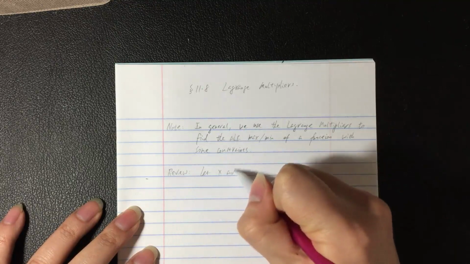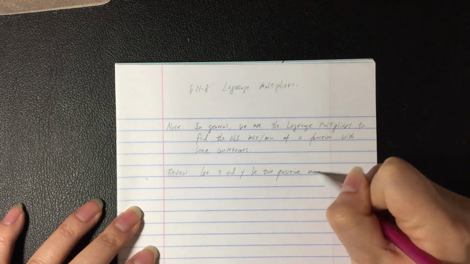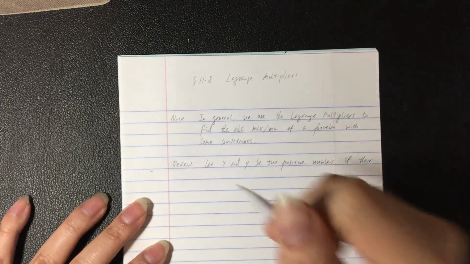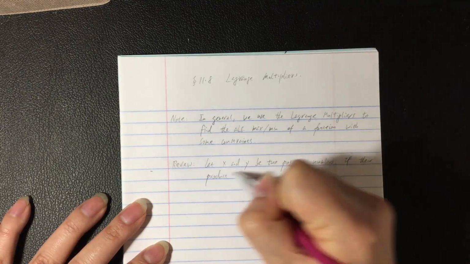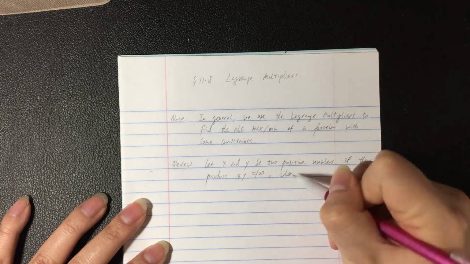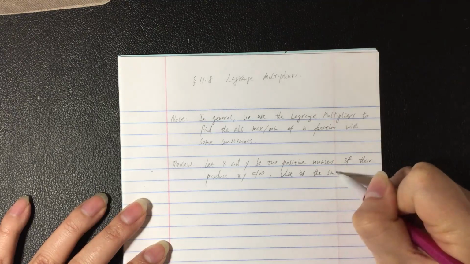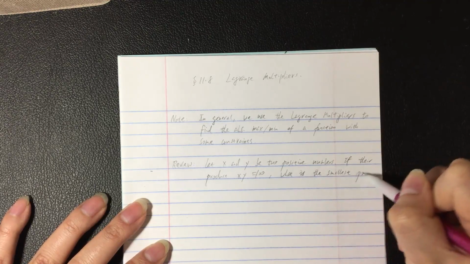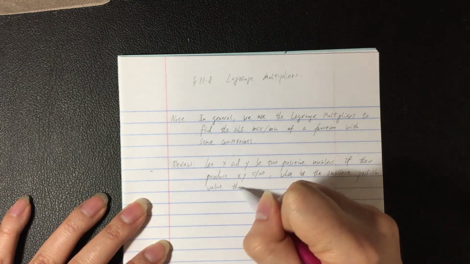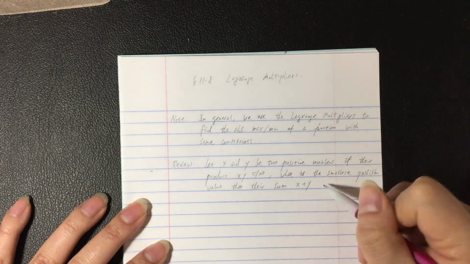Let x and y be two positive numbers. If their product x times y is 100, what is the smallest possible value that their sum x plus y could be?